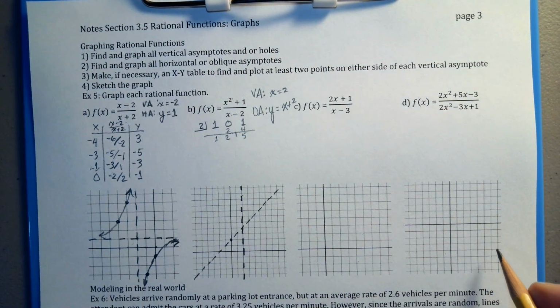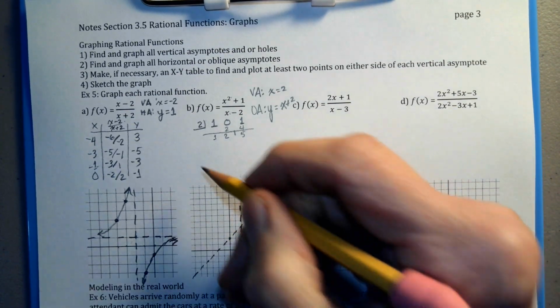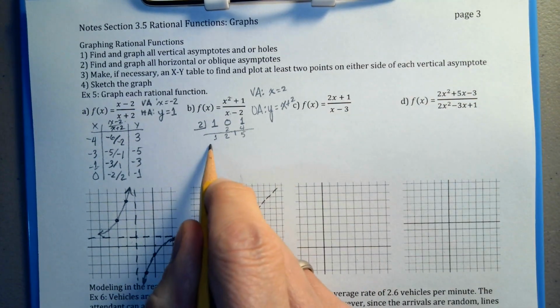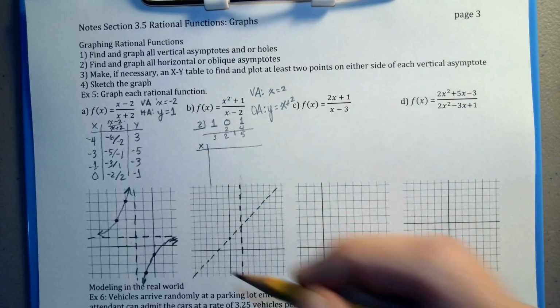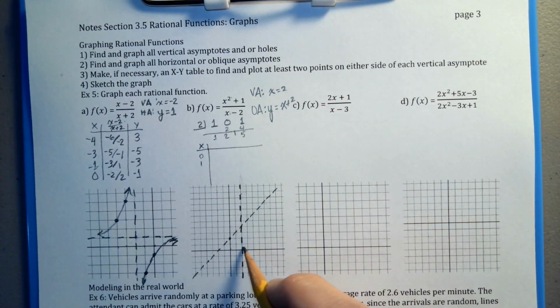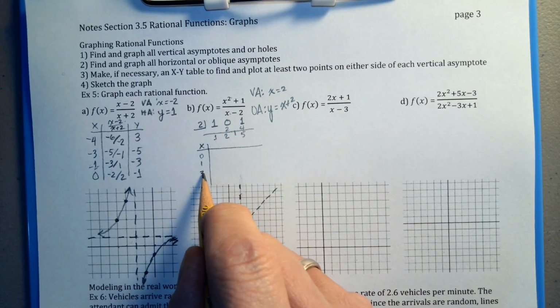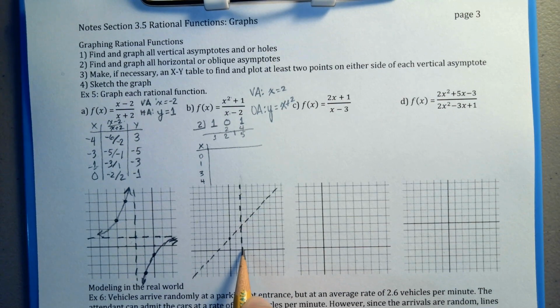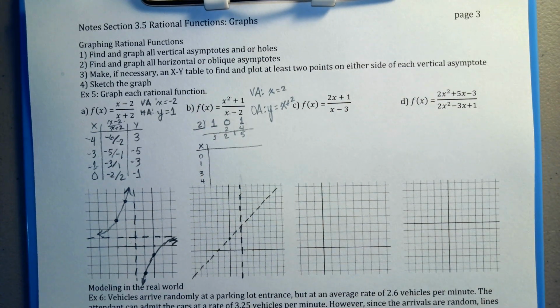Okay. Now what we have to figure out is where the graph is. So we'll pick 2 points to the left and 2 points to the right of the vertical asymptote. In our table, it's going to be a little tight here. I should have given you more room to do this. We're going to pick 2 values to the left, so we're going to do 0, 1. Can't use 2. We use 3, 4. The 2 integers immediately to the left and immediately to the right of the vertical asymptote is what we plug in there.